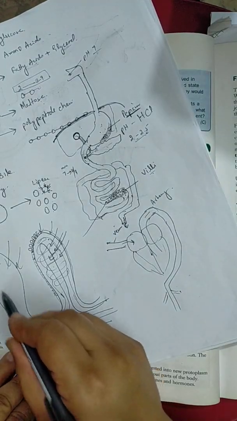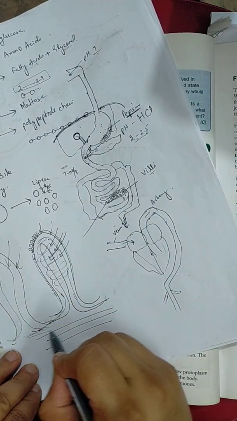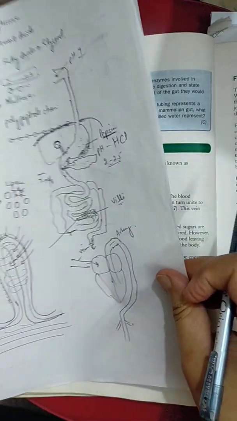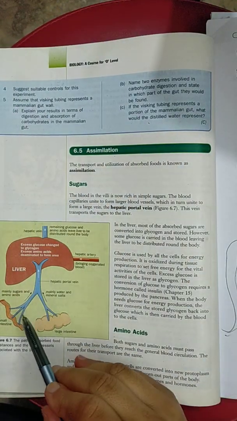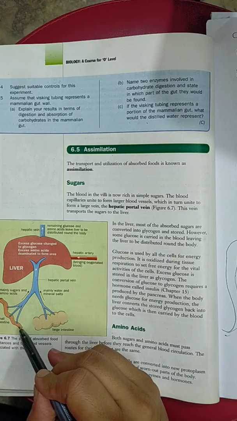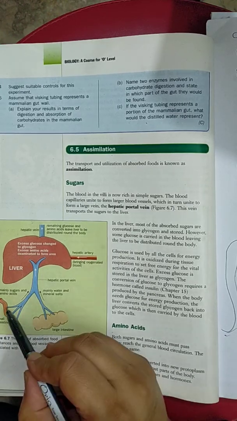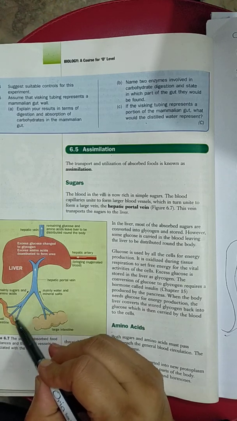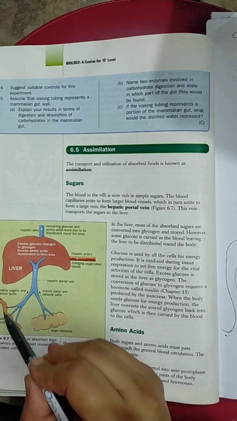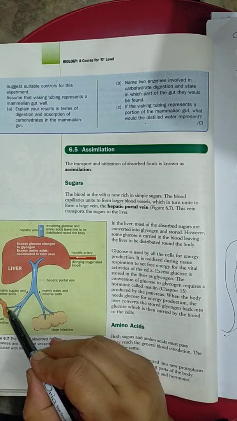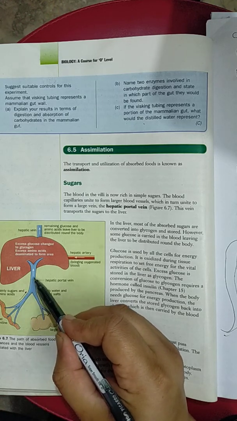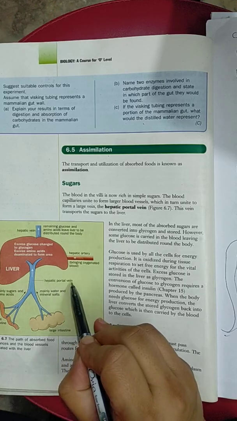Then the capillaries combine and make a big blood vessel like this. Here they have shown it in the diagram: a section of the small intestine. Different vessels combine from the small intestine and make small blood vessels, and these small blood vessels combine and make a main large vessel which is called the hepatic portal vein.